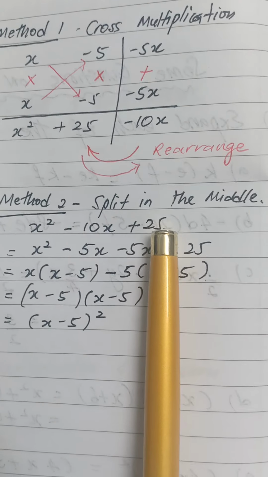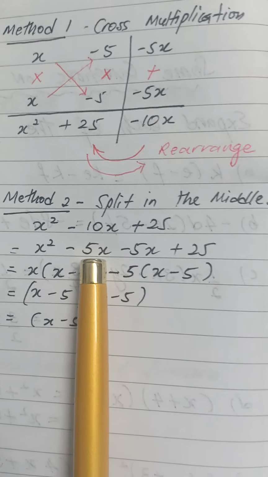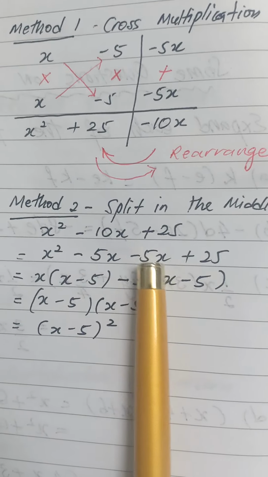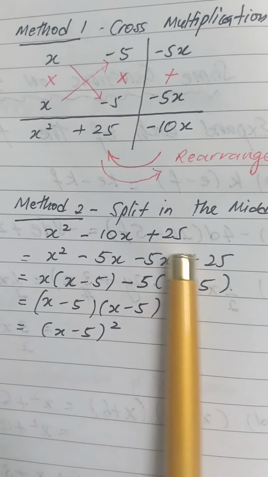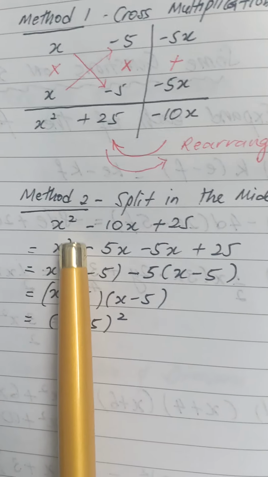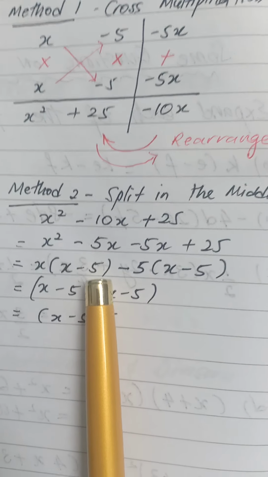Okay? Right. Now method 2, if you see that, I have taught you also split in the middle. X square minus 10x plus 25. 10 can be broken up into 2. Minus 5x minus 5x. When you plus together, you get negative 10x, isn't it? Plus 25. Then I take out the common factor of x here, which is x. So bracket x minus 5.